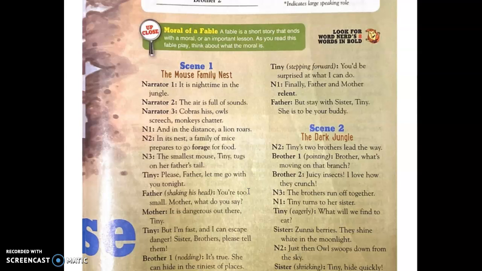Finally, father and mother relent. But stay with sister, Tiny. She is to be your buddy. Scene 2, the dark jungle. Tiny's 2 brothers lead the way. Brother, what's moving on that branch? Juicy insects. I love how they crunch. The brothers run off together.